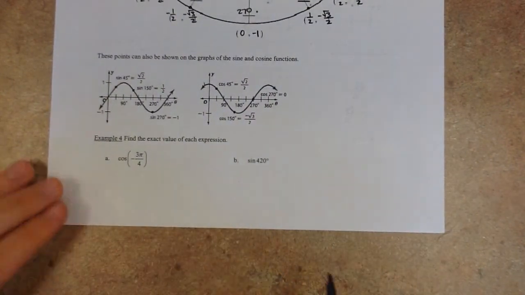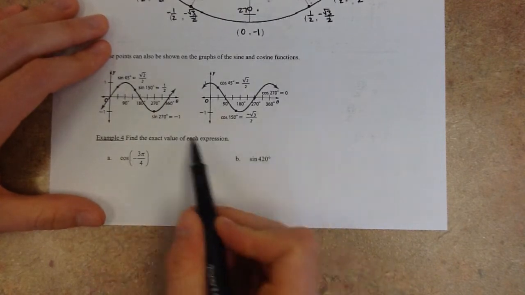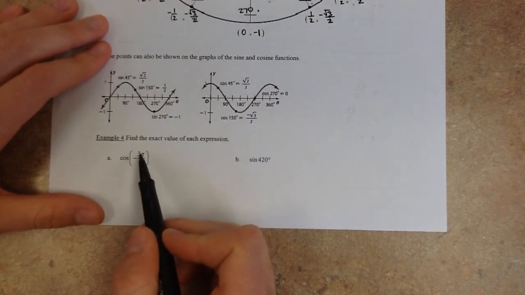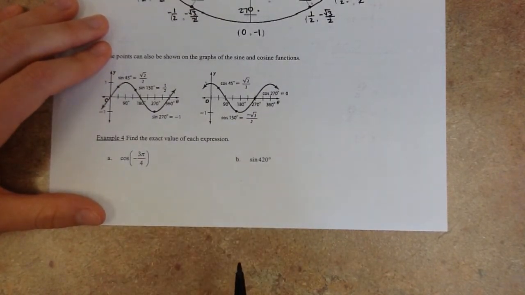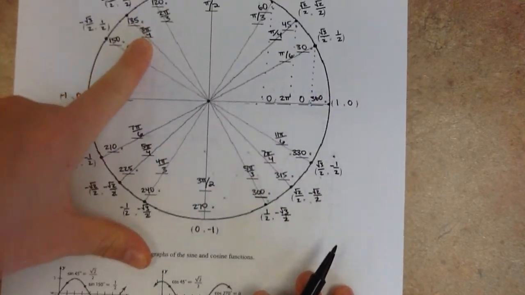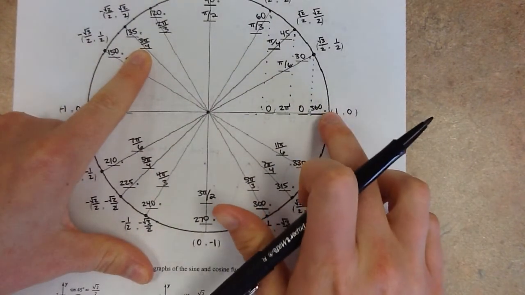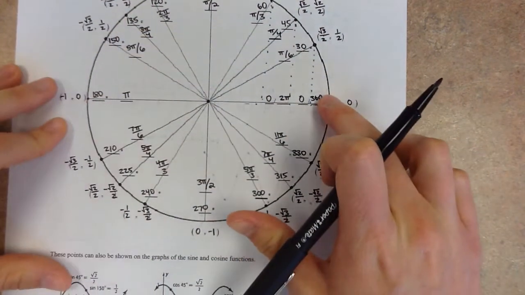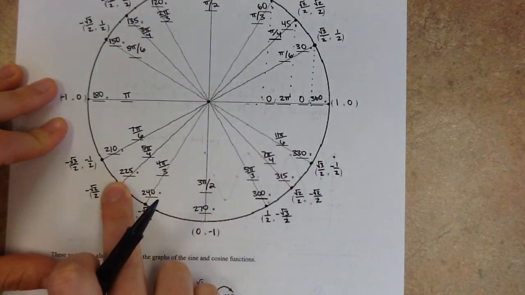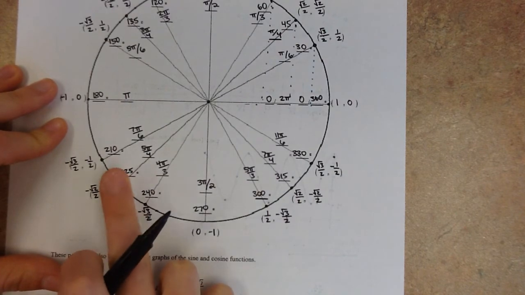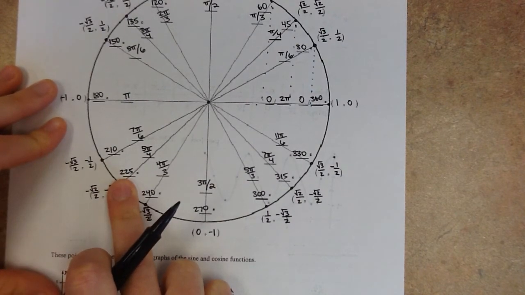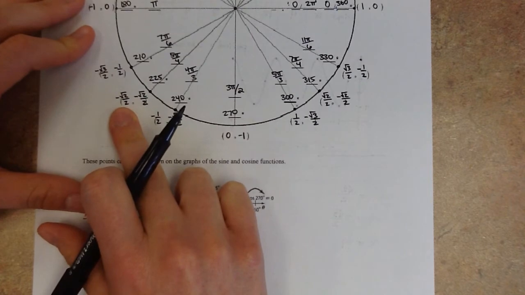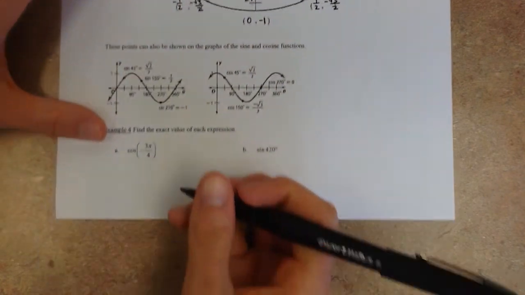Okay, last quick little examples here. We want to find these values too. Cosine of negative 3 pi over 4. Okay, here's 3 pi over 4, right here. So from 0, I can go forward to 3 pi over 4, or I can go backward to the exact same spot, which would be this far. So that's this value right here. Okay, and the cosine is the x value, so that would be negative root 2 over 2.